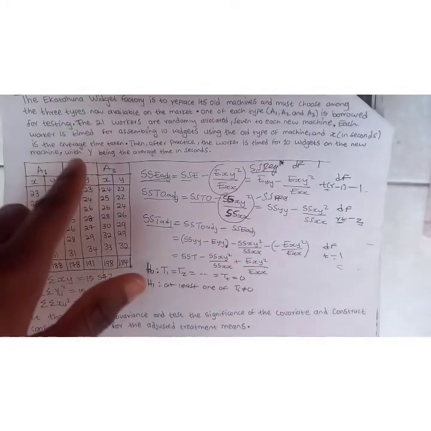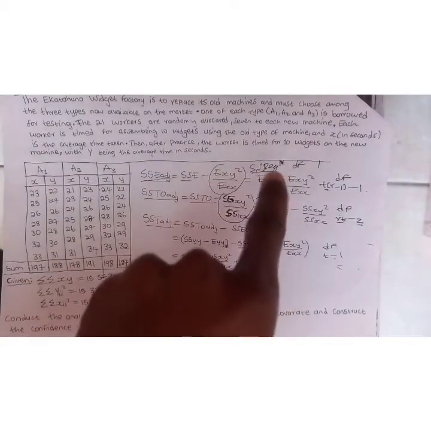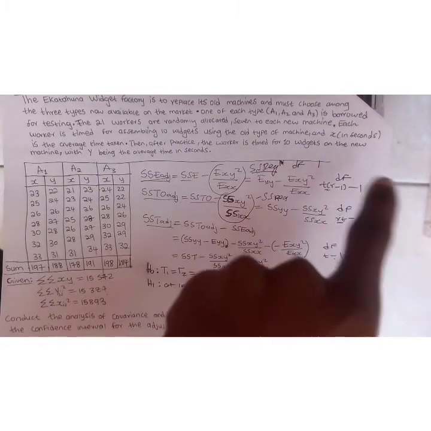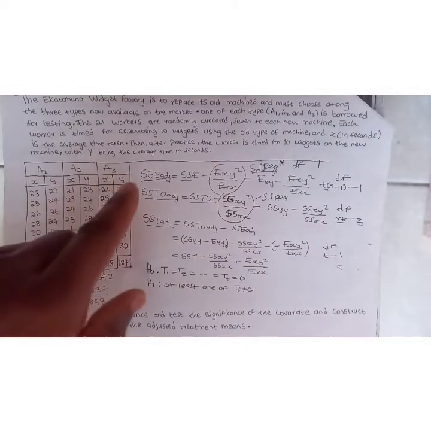Each worker is timed for assembling 10 widgets using the old type of machine, and x in seconds is the average time taken. Then, after practice, the worker is timed for 10 widgets on the new machine, with y being the average time in seconds.